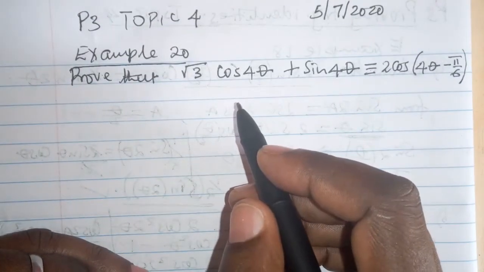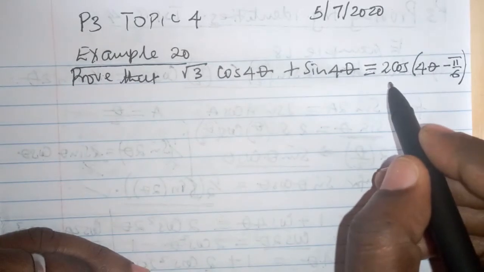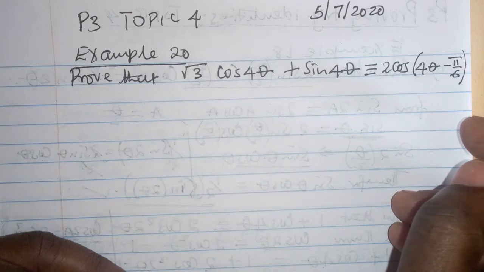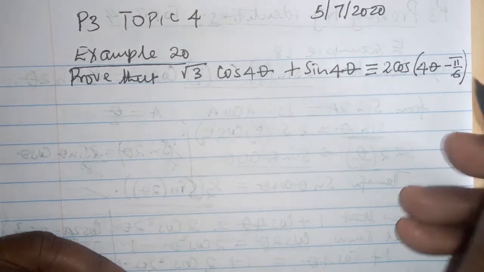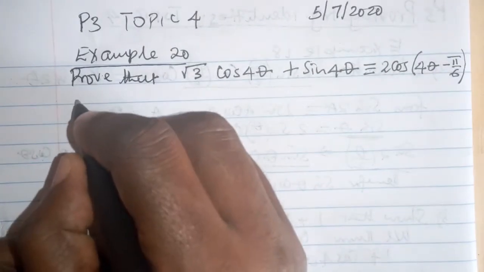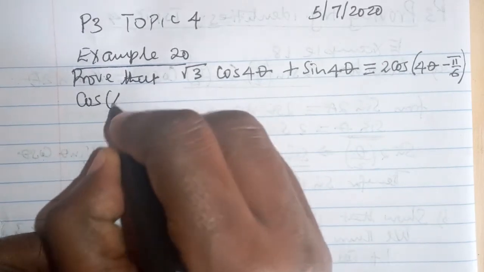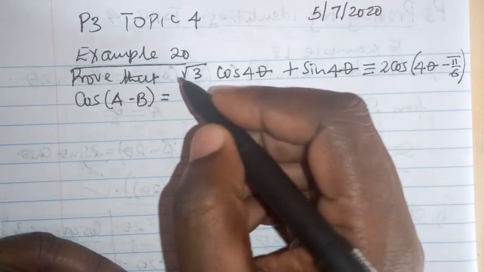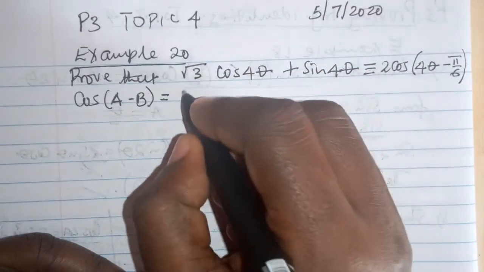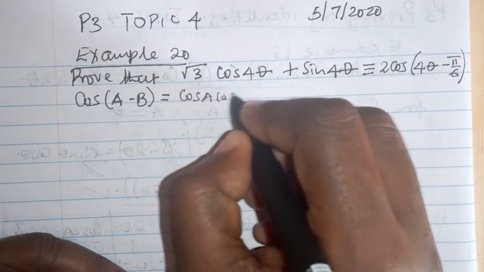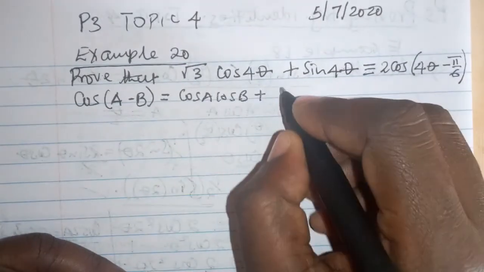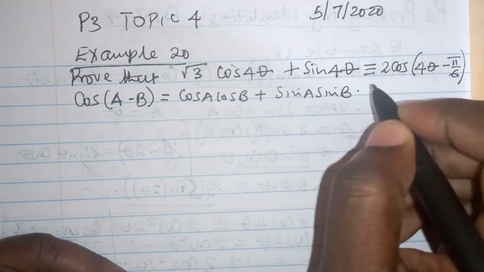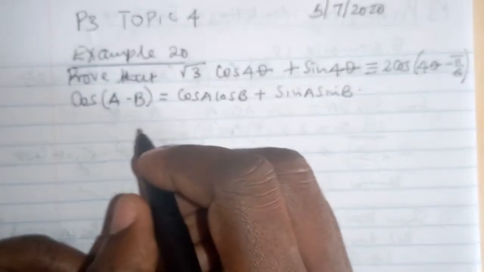And among other things that we are familiar with is the extreme right hand side, because we know that the cosine of a minus b is given by cos a cos b plus sin a sin b.